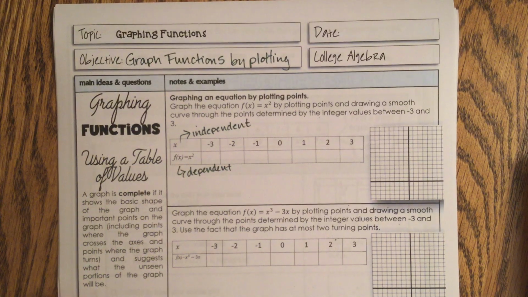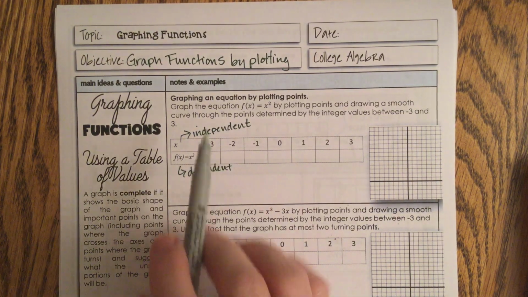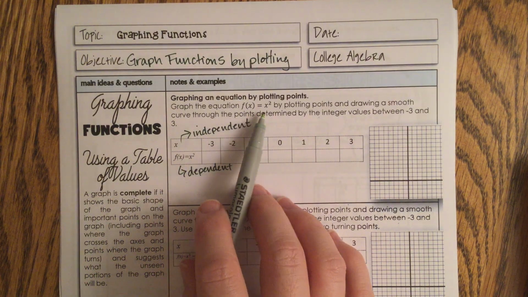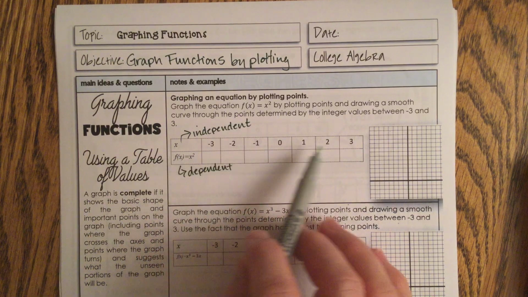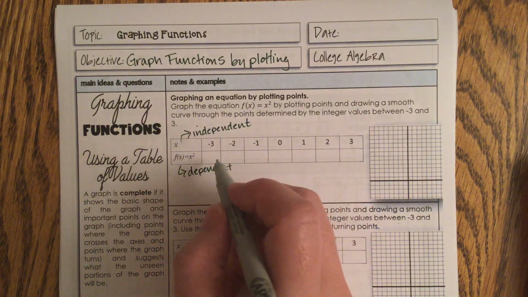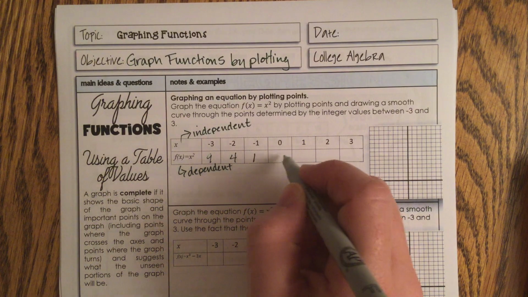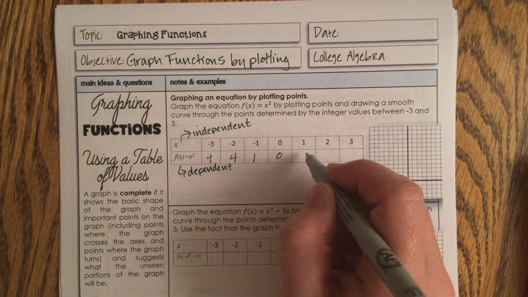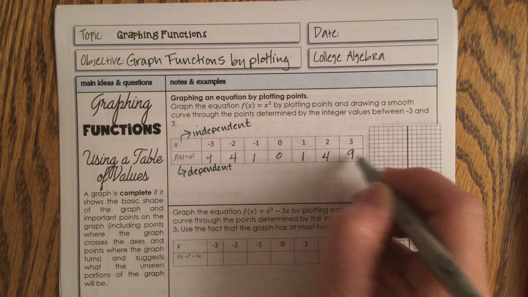So today what we're going to do is graph an equation by plotting points. This is pretty straightforward review of Algebra 1. So if you're given an equation, f of x is equal to x squared, and you have certain x values, you plug them into x squared and you get the f of x values. So negative 3 squared is 9, negative 2 squared is 4, negative 1 squared is 1, 0 squared is 0, 1 squared is 1, 2 squared is 4, and 3 squared is 9.